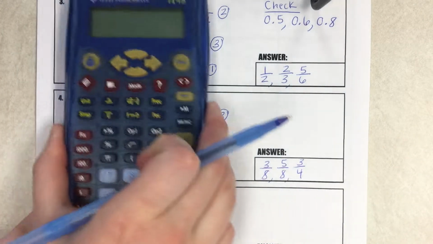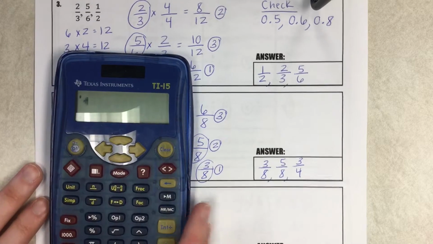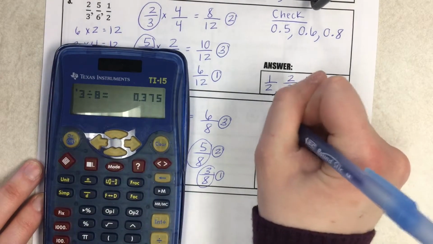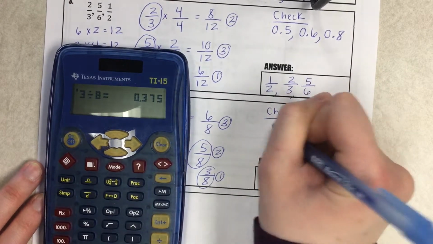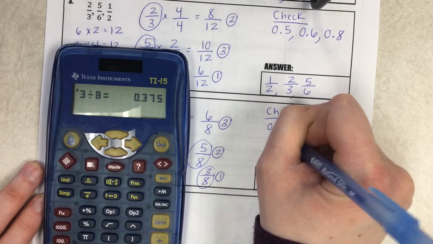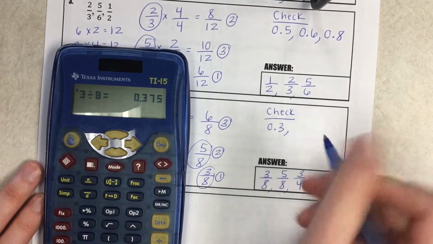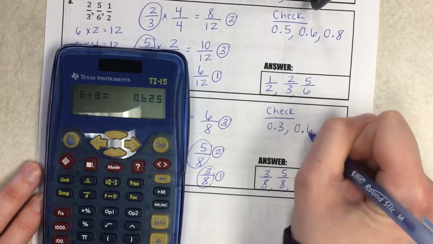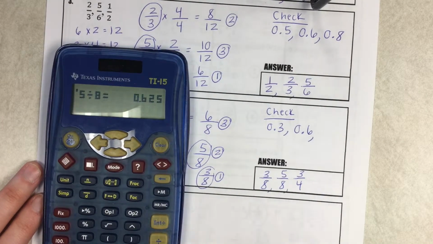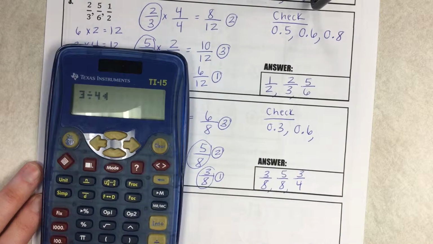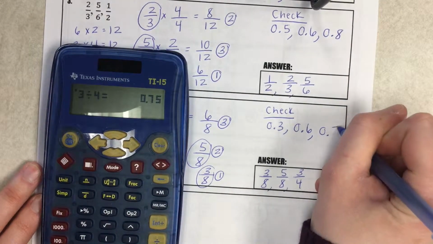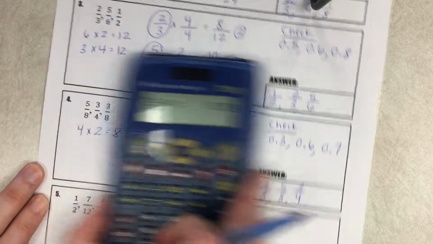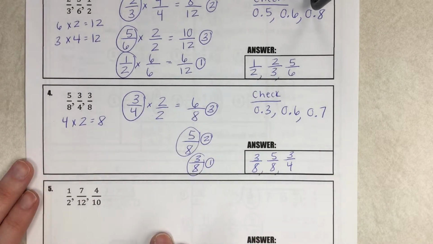So now let's just do a check with our calculator to compare the decimals. If I do 3 divided by 8 for 3/8, when I'm checking over here, I get 0.3. Then if I check 5 divided by 8 for 5/8, I get 0.6. So far, smaller to bigger. And then if I check 3/4, 3 divided by 4, I get 0.7. So 3/10 to 6/10 to 7/10, my decimals are in order, which means my fractions are in order too.